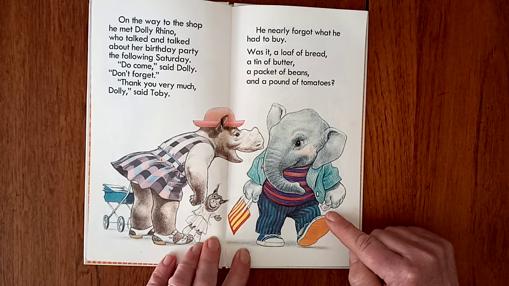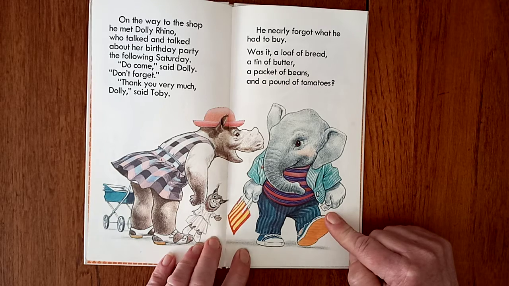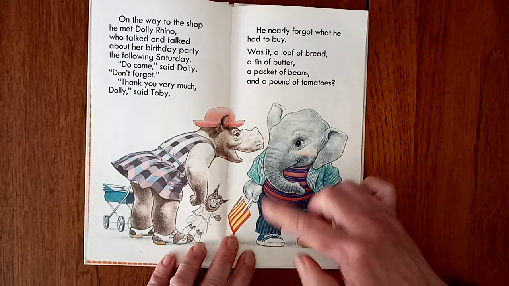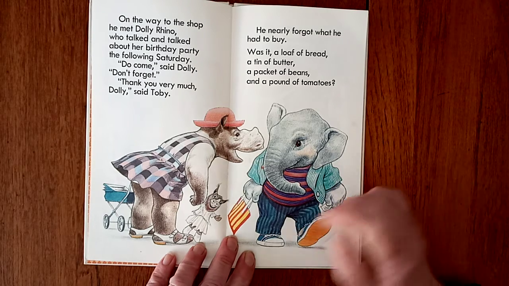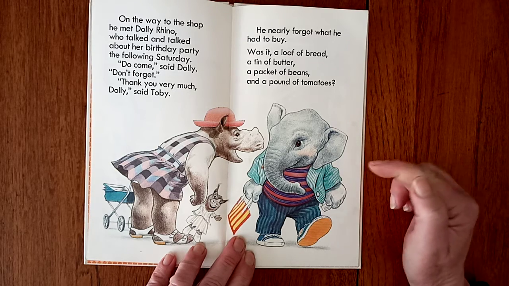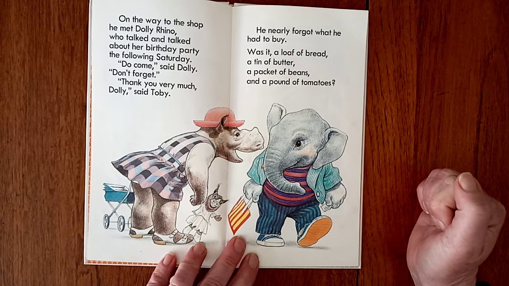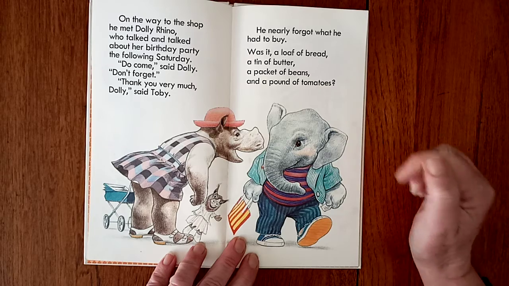But he has his list, but he's trying to remember it. And he needs to be responsible because his mom has sent him on his own, maybe for the first time, because it said that he was very proud. And let's see, but now he's got it a little bit mixed up.